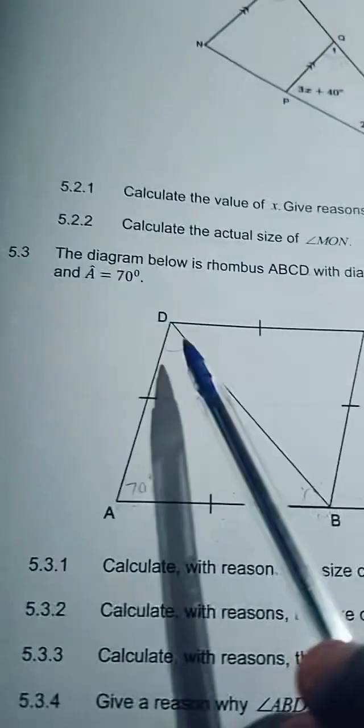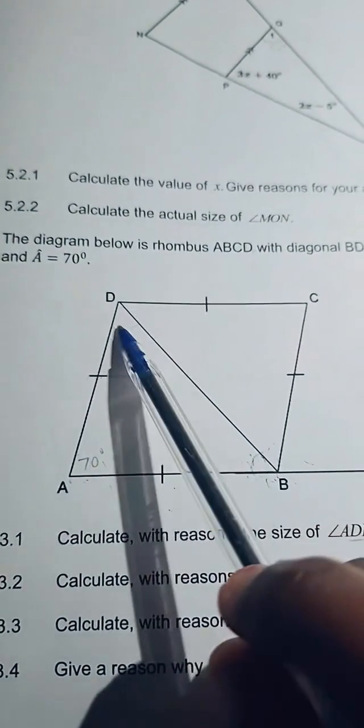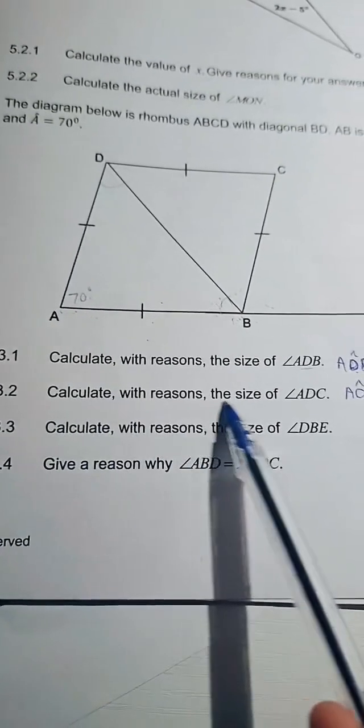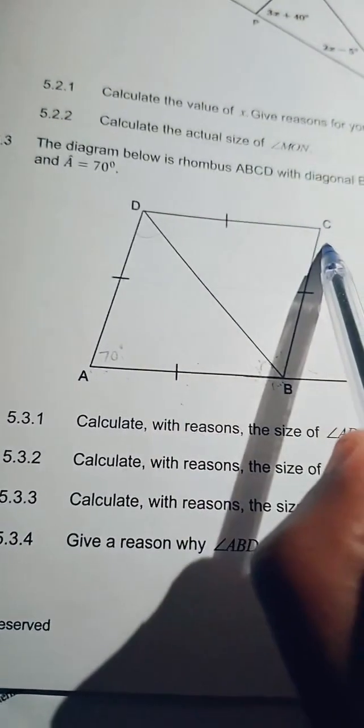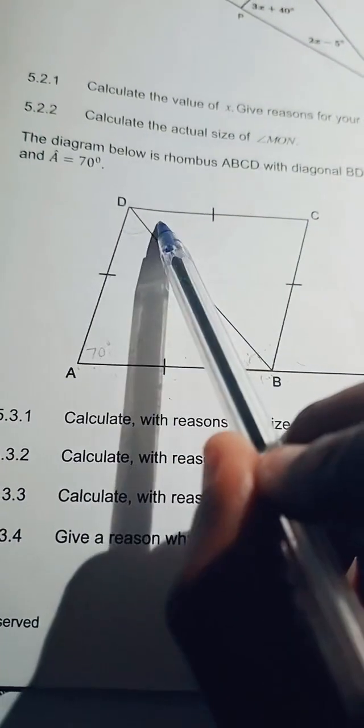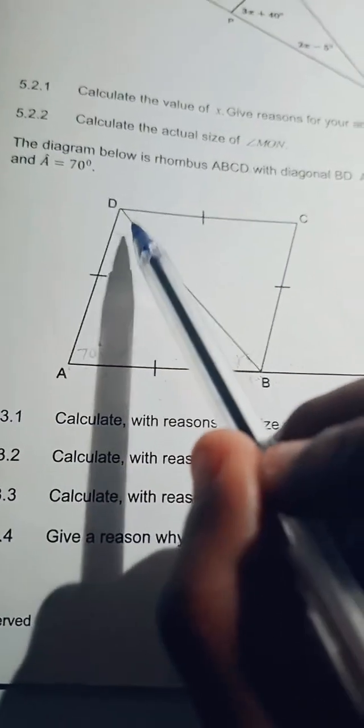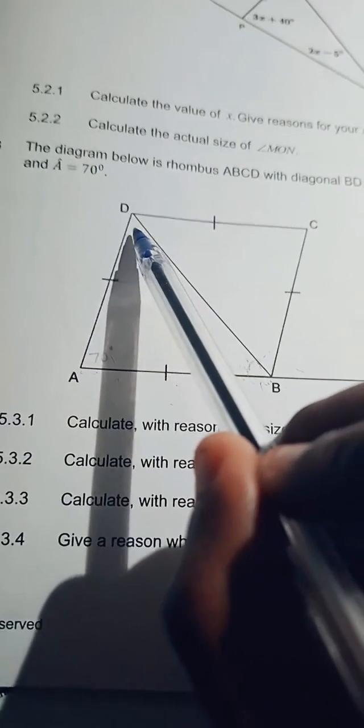So now what do we have? That means we know this is 55, we know this is 55 degrees. But remember, we need to calculate with reasons the size of angle ADC. So then finishing this off, we could say the following.